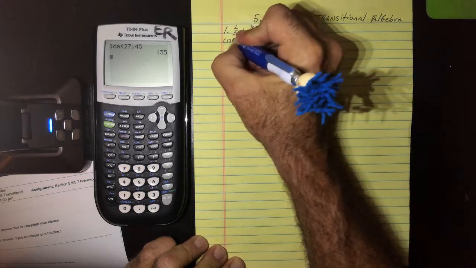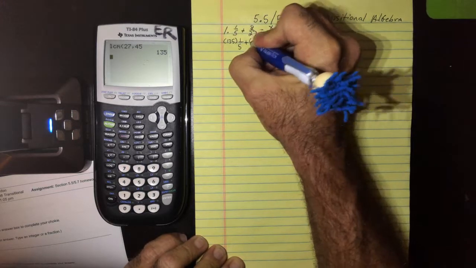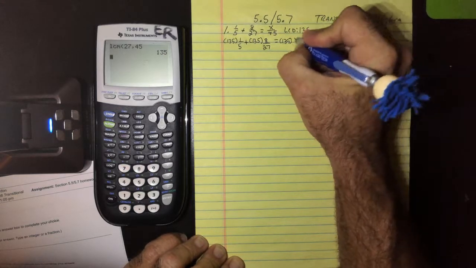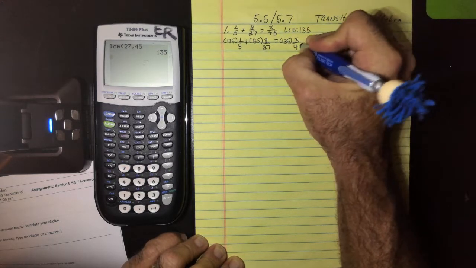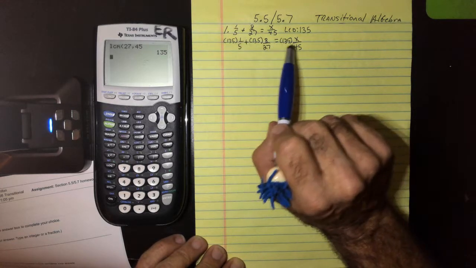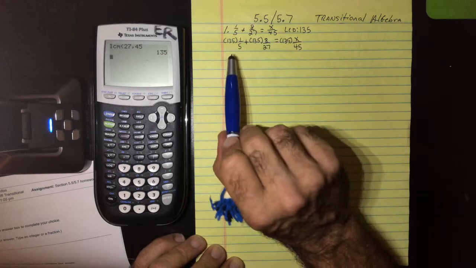So what we do now is multiply all three parts of the equation by 135. So 135 times 1/5 plus 135 times 8/27 will equal 135 times x/45. You have to do it to every part because remember, multiplication distributes over addition and subtraction. Alright, so let's see what we get.